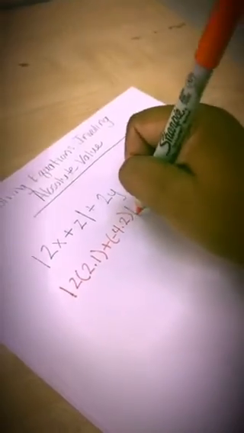Here I have a problem: the absolute value of 2x plus z, plus 2y, and I know that y is 3, z is negative 4.2, and x is 2.1. So the first thing I need to do is substitute my variables for their actual values. I'm going to rewrite the equation by putting my values in. So 2 times 2.1 plus negative 4.2, take the absolute value, plus 2 times 3.